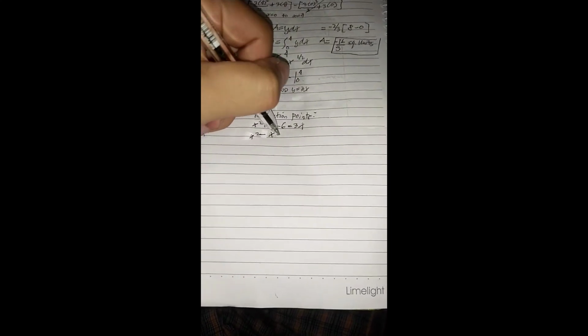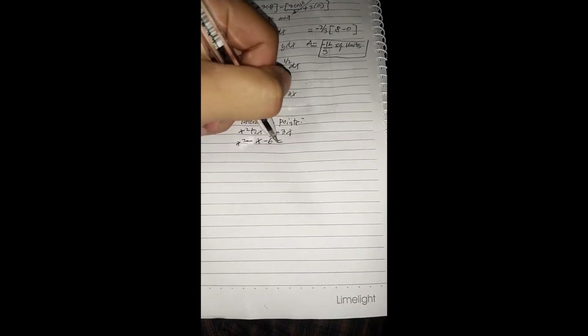So intersection points: x squared plus 2x minus 6 is equal to 3x. Then it is equal to x squared minus x minus 6 equals 0.